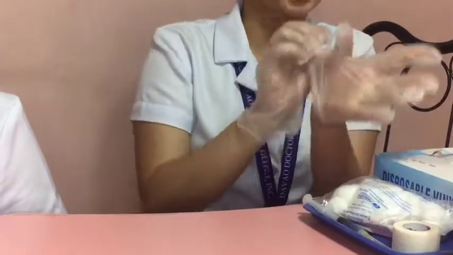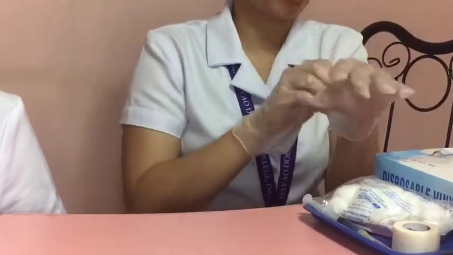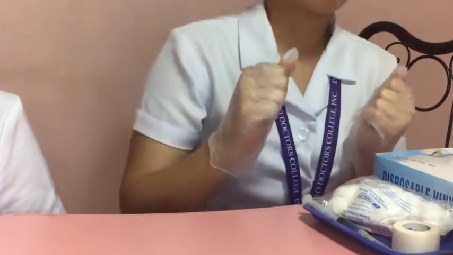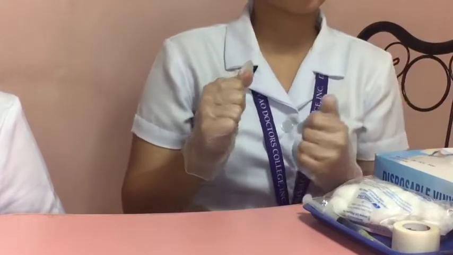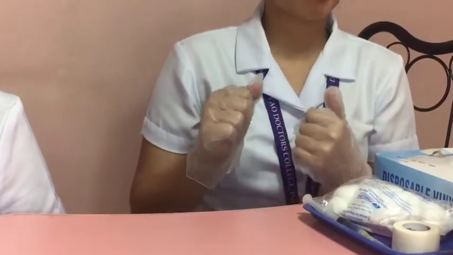So now, let's clean the site with an antiseptic swab. Using a circular motion, start at the center and move outward about 5 cm. Transfer and hold the swab between the third and fourth finger of your non-dominant hand in readiness for the needle withdrawal.